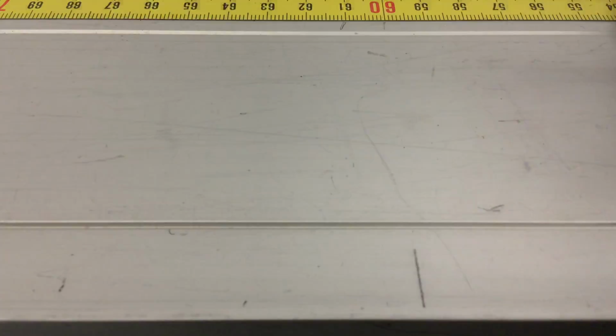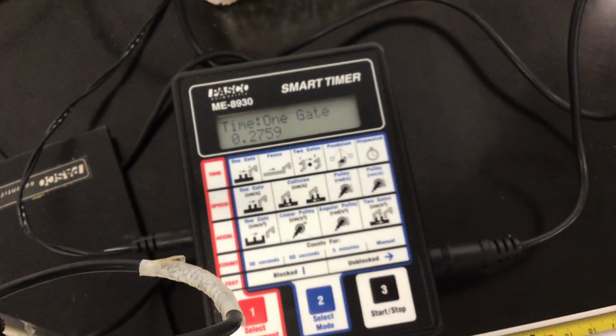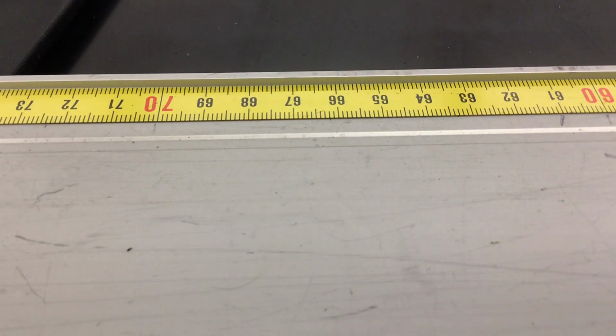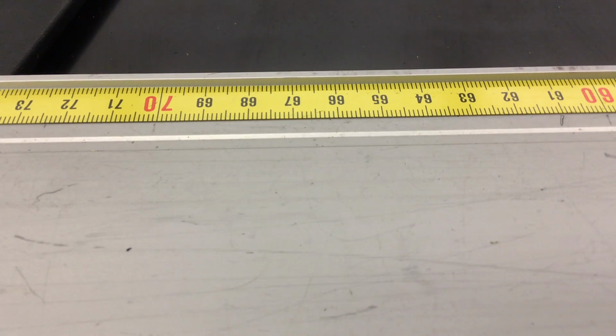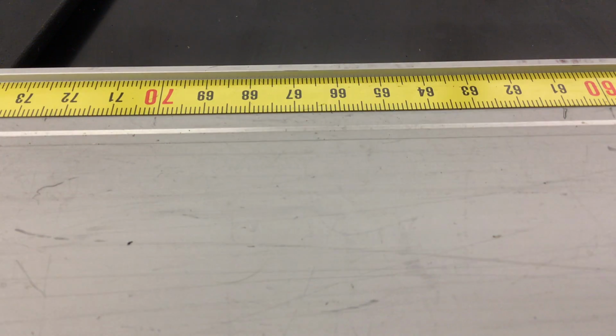There we go. Okay, so this is 0.1336, 0.2759. That seemed to work if I hold the track down.